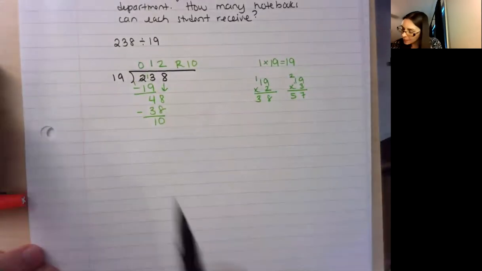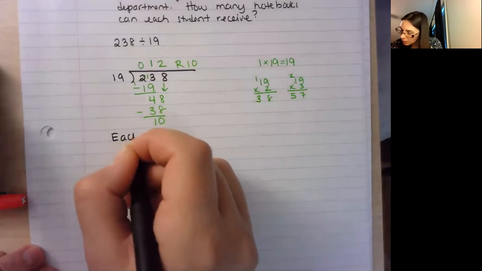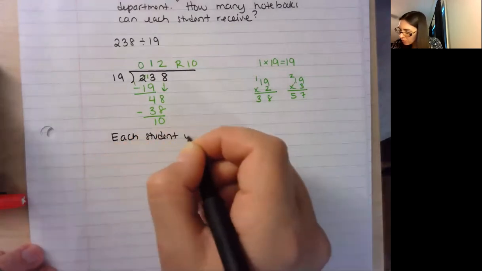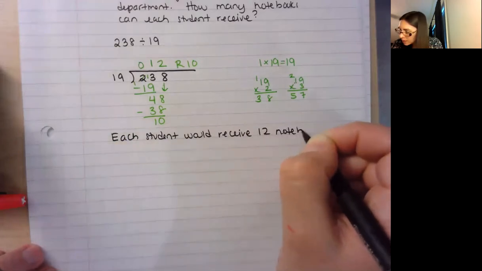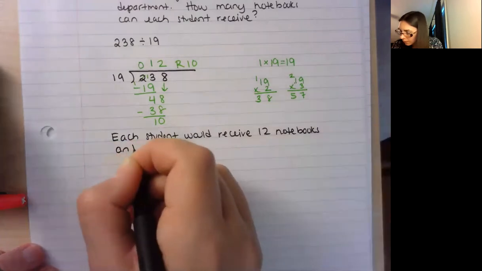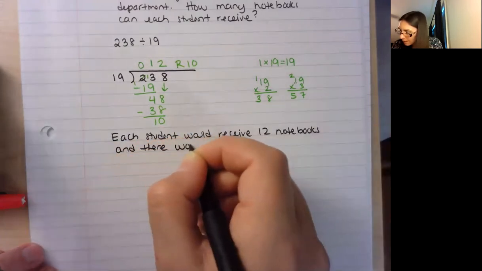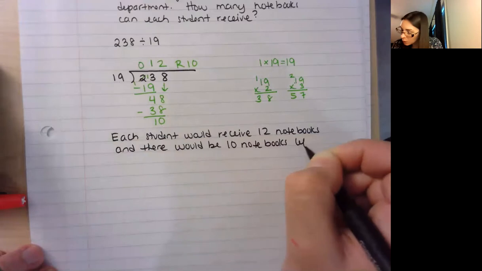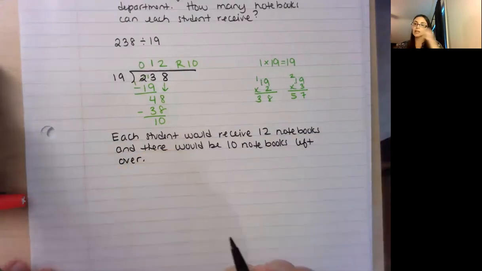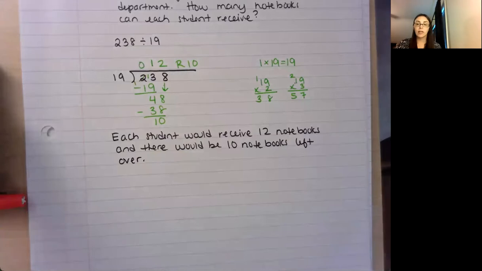So what would likely happen is that each student would receive 12 notebooks. And there would be 10 notebooks left over. Okay, so maybe the department will hold on to the 10 notebooks and save them for next year, or maybe they'll reach out to students who maybe need more later on this semester or something like that. But for right now, if we're doing it equally, each student receives the 12 notebooks, and then there would be 10 left over that the department could hold on to.